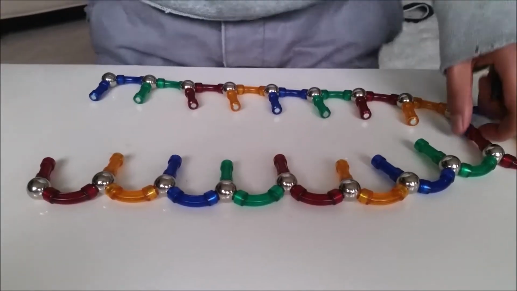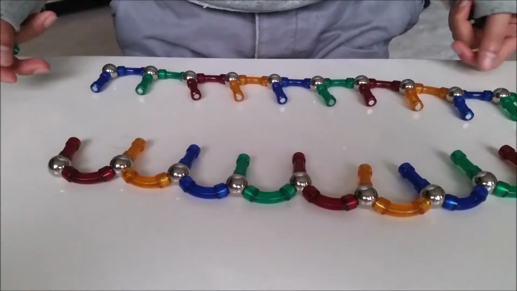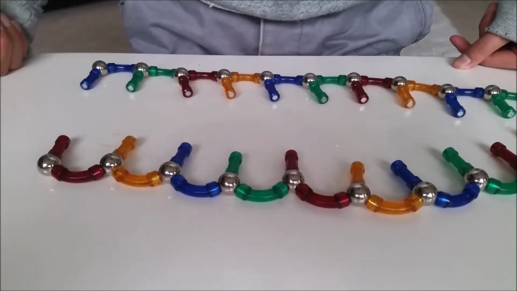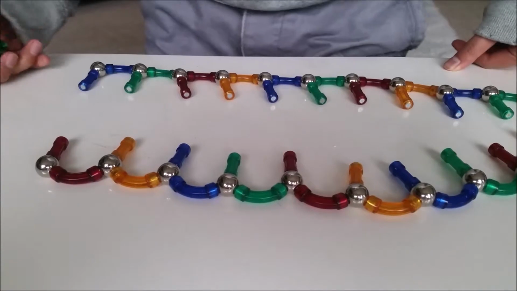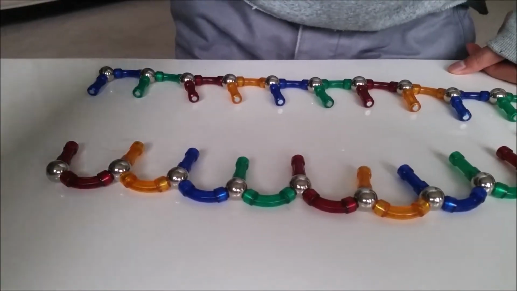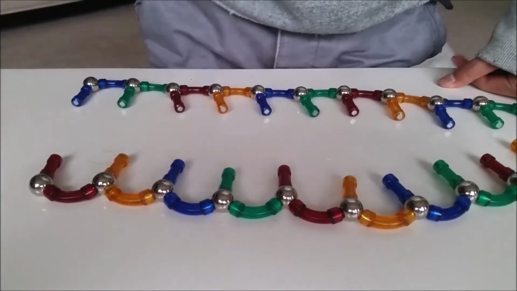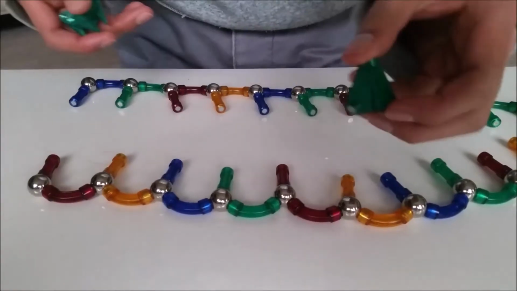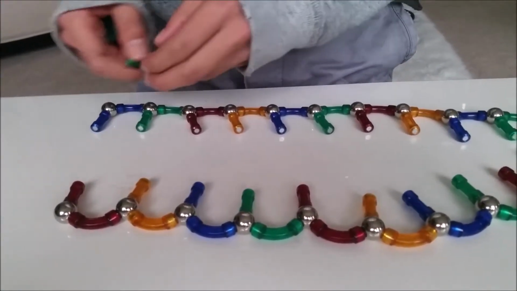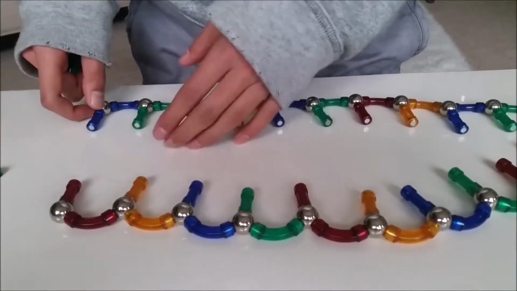What's unique about RNA is that it actually has different bases from DNA. While DNA has adenine, thymine, cytosine, guanine, RNA doesn't have thymine. Instead of thymine, it has uracil, and we'll be representing uracil with these little triangles. It works a lot like replication.